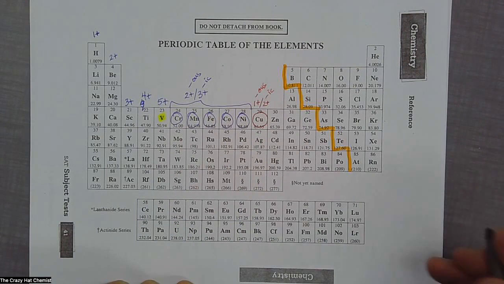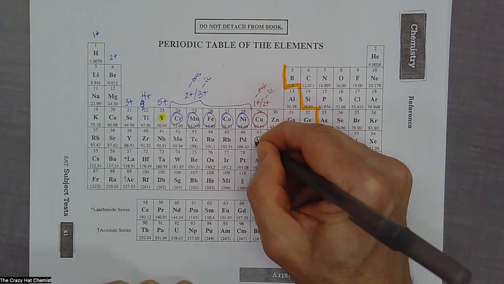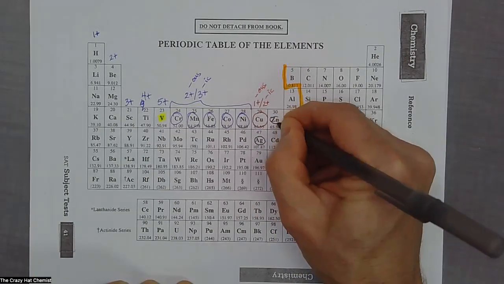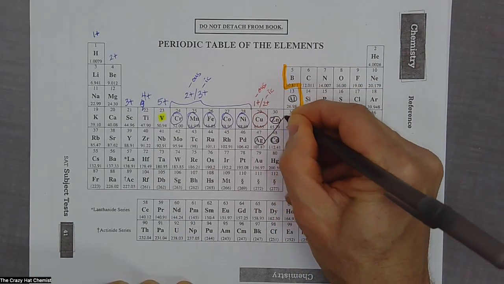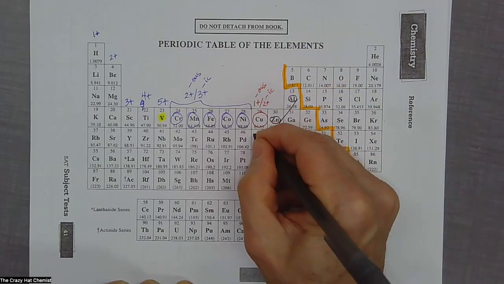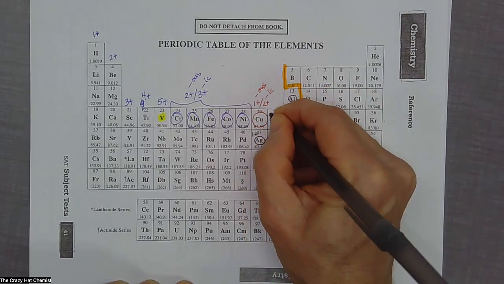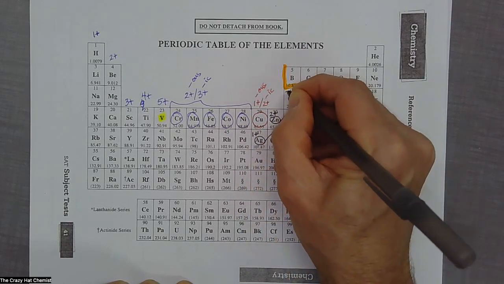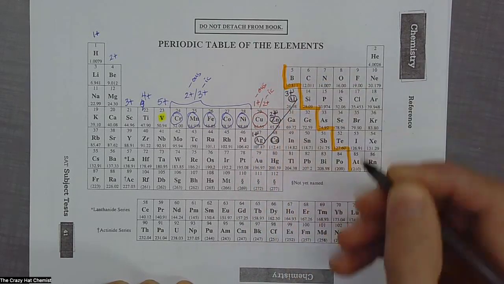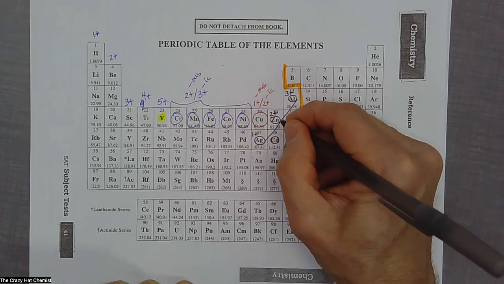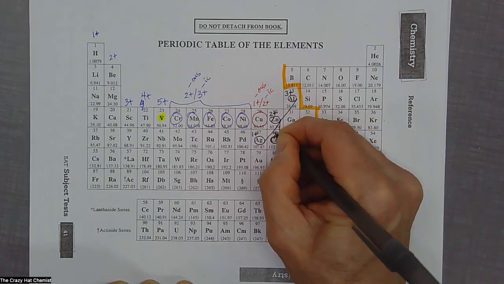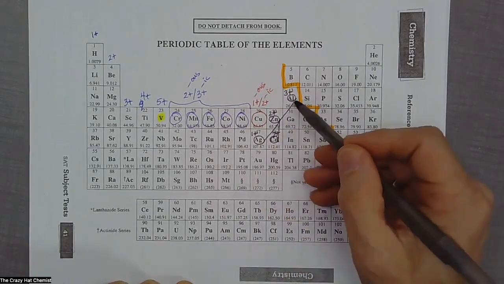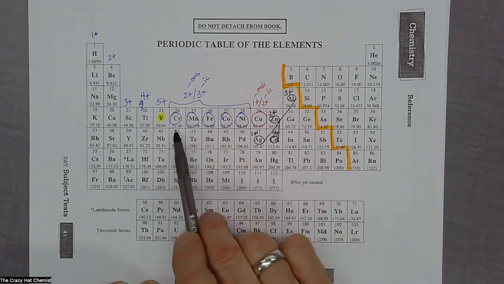There's another set of periodic trends, and that is in this diagonal pattern of silver, zinc, aluminum, and cadmium. So there's this diagonal pattern that goes right there like that. Silver has a 1 plus charge, zinc has a 2 plus charge, aluminum has a 3 plus charge. And then cadmium is in the same column as zinc, so cadmium has a 2 plus charge. These are the only charges that they have. They don't have multiple charges.